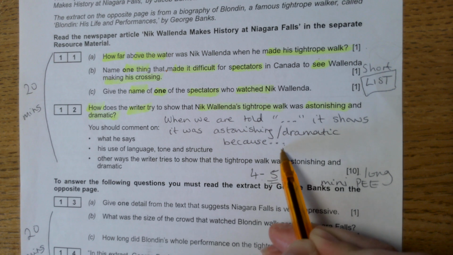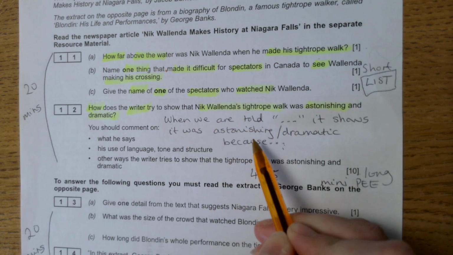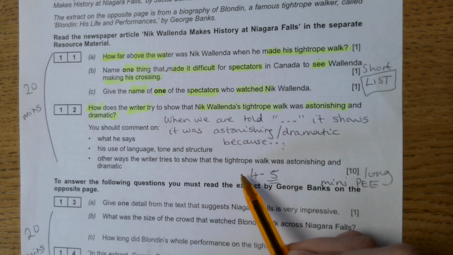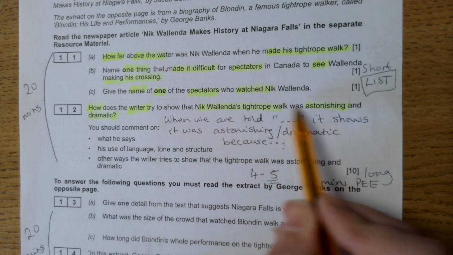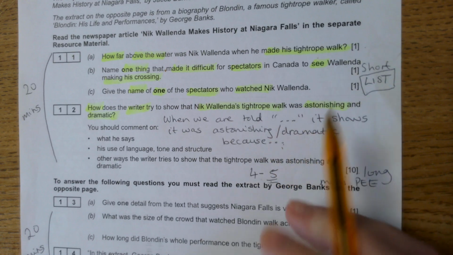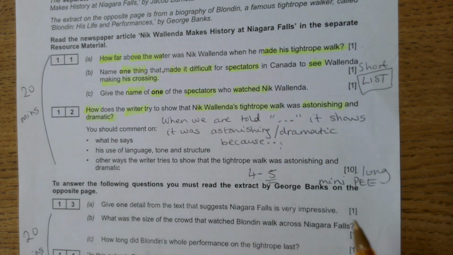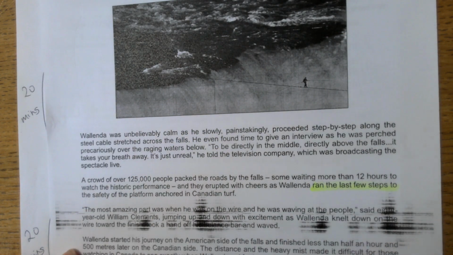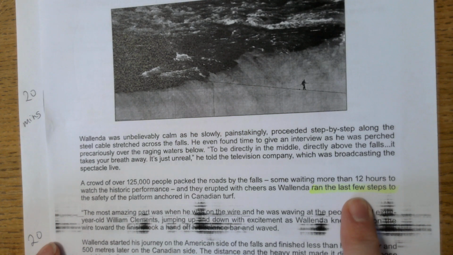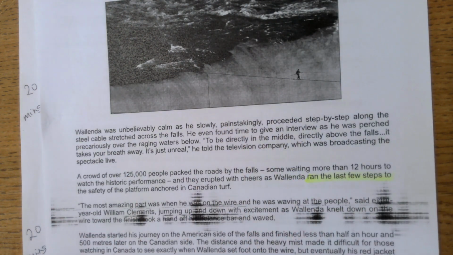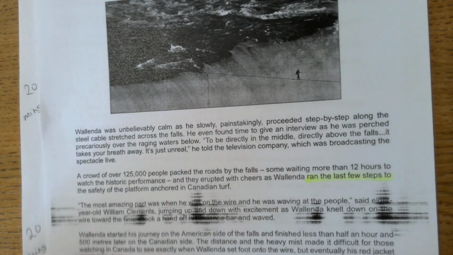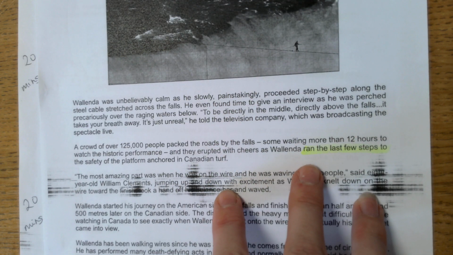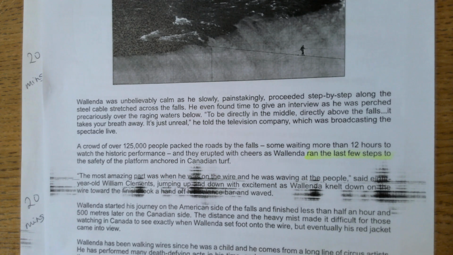Now, if you think writing yourself out a little writing frame will help you, do it. It will probably take you 30 seconds. There's nothing wrong with doing what I've just done. Because actually all you then need to do is go to your text. Obviously, I haven't actually selected any evidence yet, but let's imagine that I have. Let's imagine this is my quotation and I've got lots more highlighted. I need to go through and I need to pick my evidence.